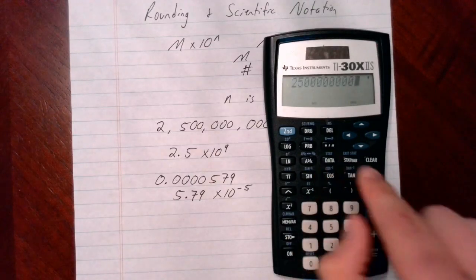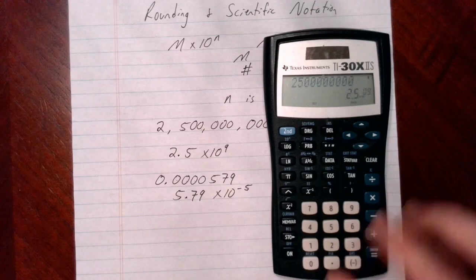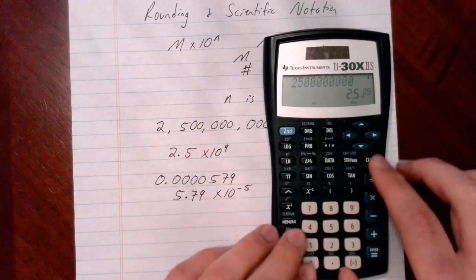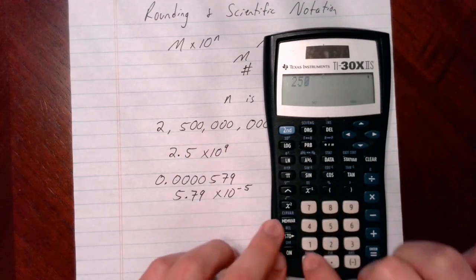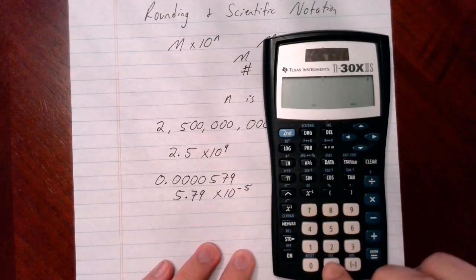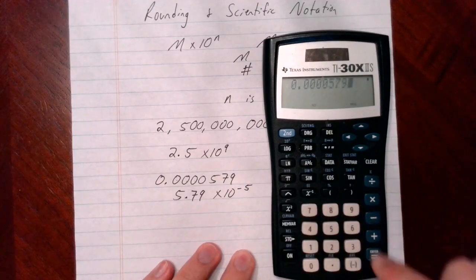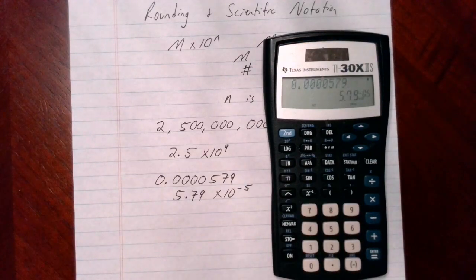If you have this calculator, which I think is the best because it's $6 and it works fairly well, let's just type in this number, 2500000000. Now I hit the second button, the DRG button, go over to SCI, and press enter. Then I enter the number, and it puts it in scientific notation for me: 2.5 times 10 to the 9th. Once I'm in scientific notation mode, any number I type in is going to be in scientific notation. I can do 0.1234579, hit enter, and it puts it in scientific notation.